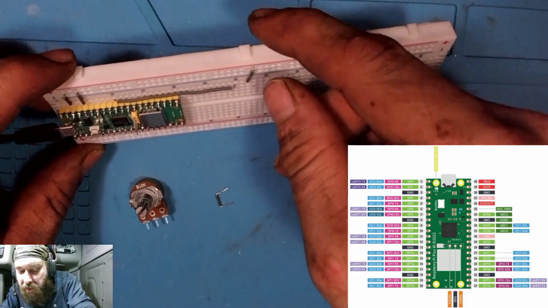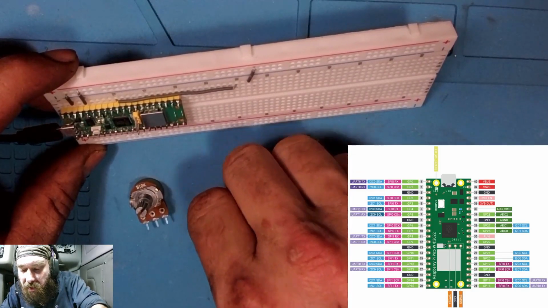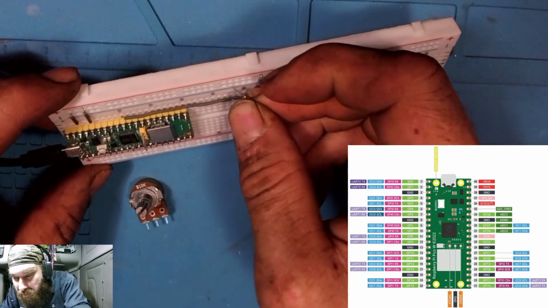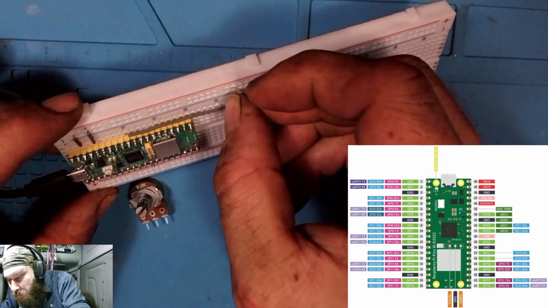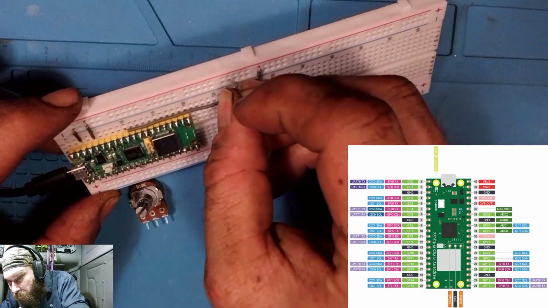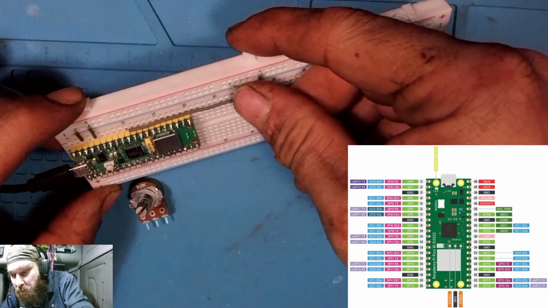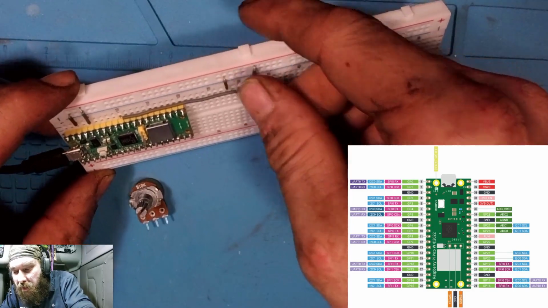The center pin is connected to the input there. And the one to the left, skip a row, put that in here. Make sure I'm doing it right. Oop, these things bend awful easy. There we go.